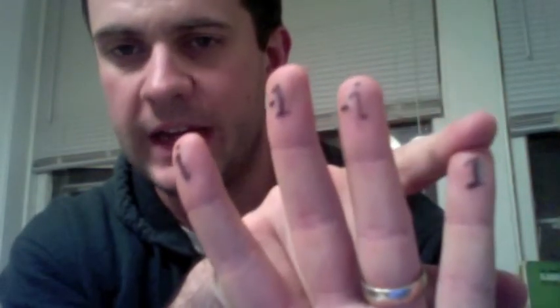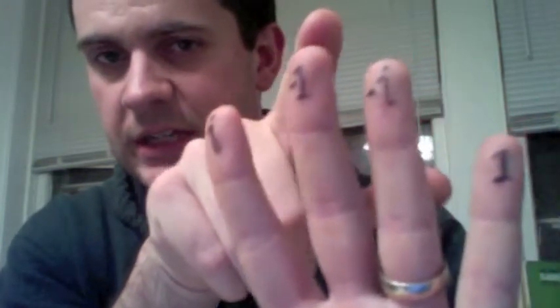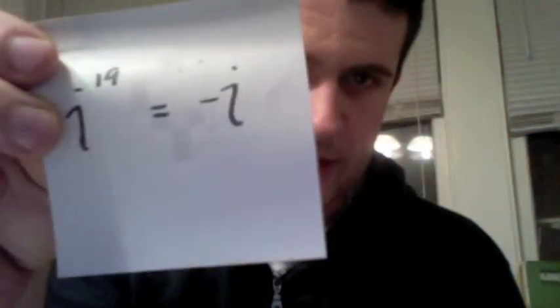And then just another example, let's say we wanted to figure out i to the 19th power. So we could count by 1 at a time, or we could just start on our fourth finger and go 4, 8, 12, 16, 17, 18, 19. So i to the 19th power is -i. So that's another shortcut of doing that.